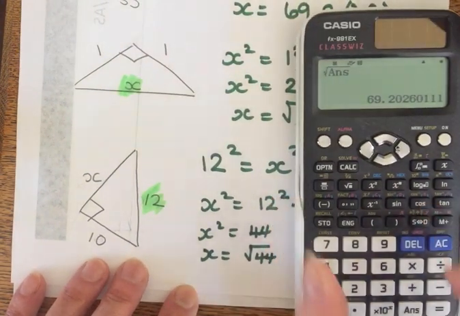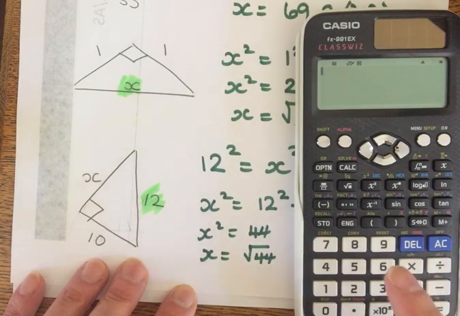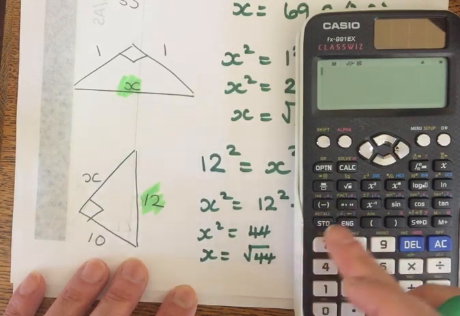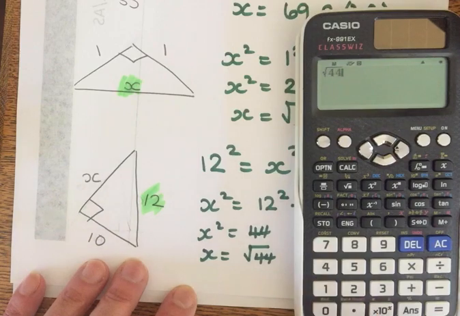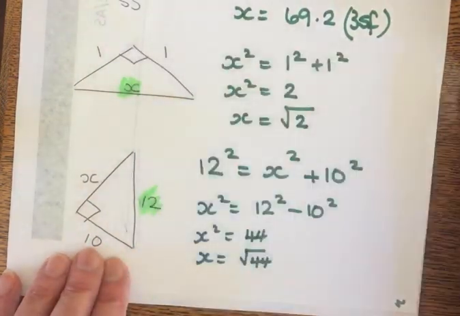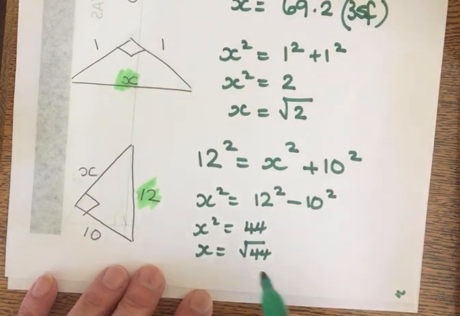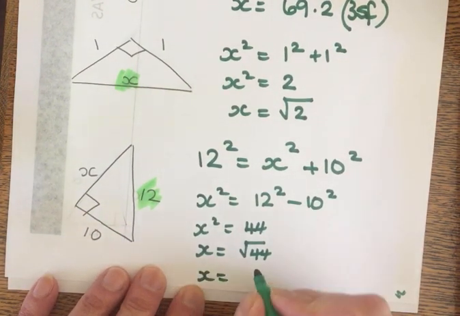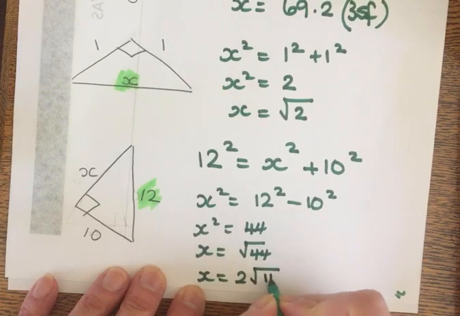Now, this one should do something fairly interesting. If I put the square root of 44 into my calculator, I get 2 root 11. And this we don't need to know, you don't need to worry about. This is a little bit of an extra.